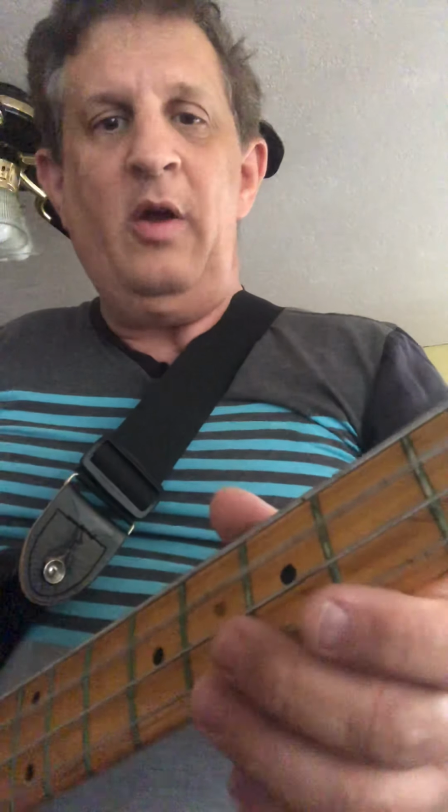Okay, and then if I play A on the 3rd string, open A to 7th fret, it's always open to 7th on the next string. Open to 7th on the next string is always an octave, same letter name. So this is A, and D, D.